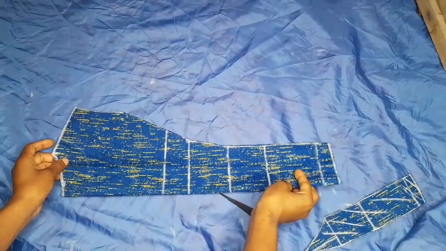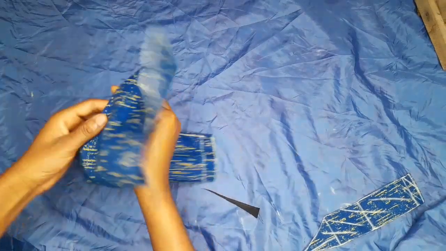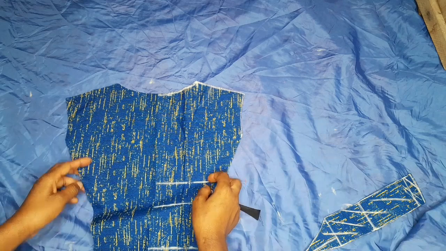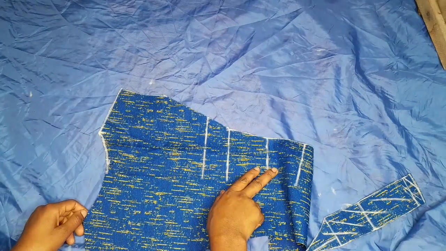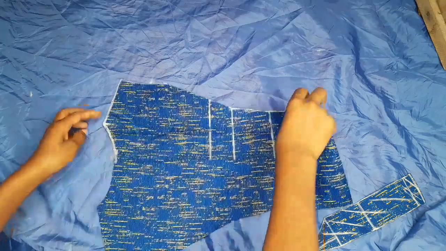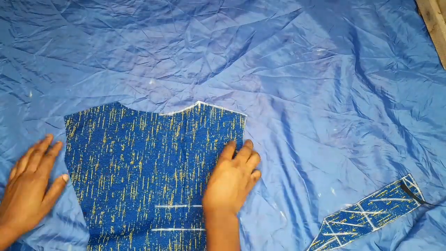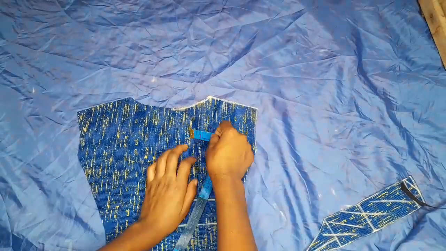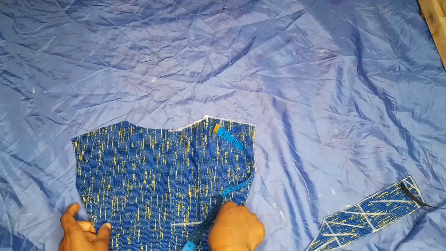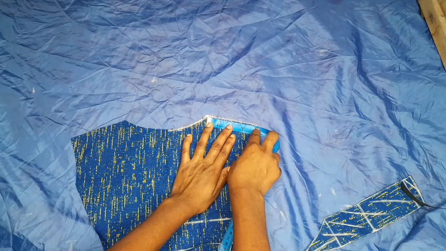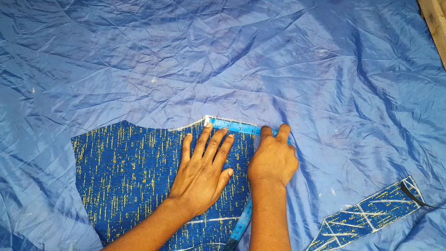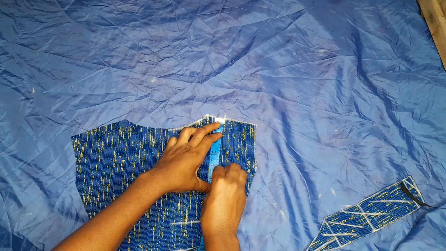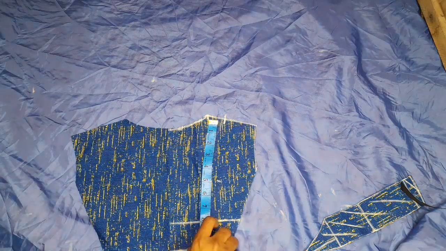So let's start. As you can see, we have the front pattern, and we are going to draw now the neckline that we really need. So on the shoulder line, we are going to reduce 1.5 inches. Let me just show you. See how I'm doing. We are reducing 1.5 inches on the shoulder line from both parts. Just reduce 1.5 inches and then go down by 5 inches.